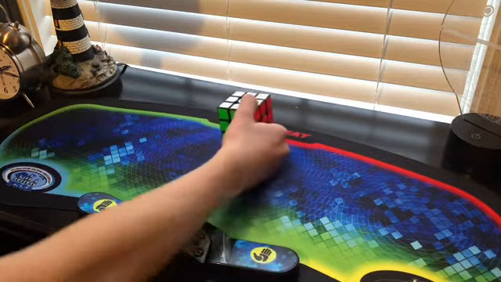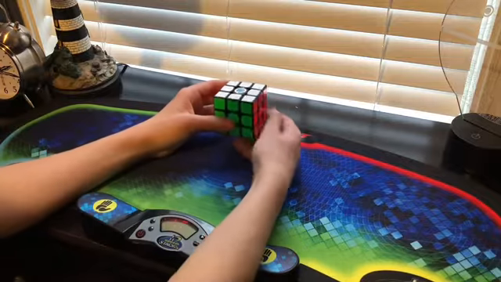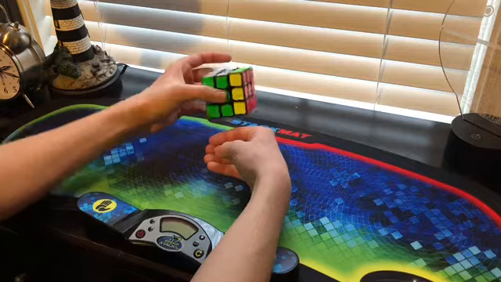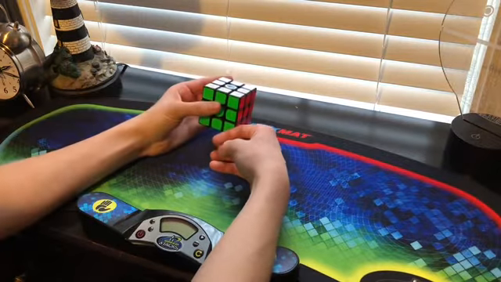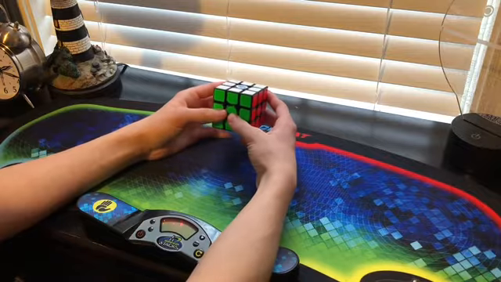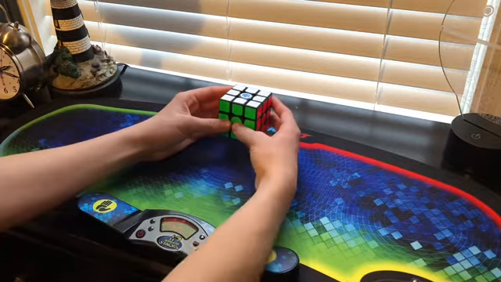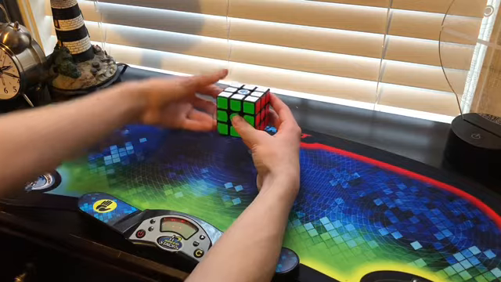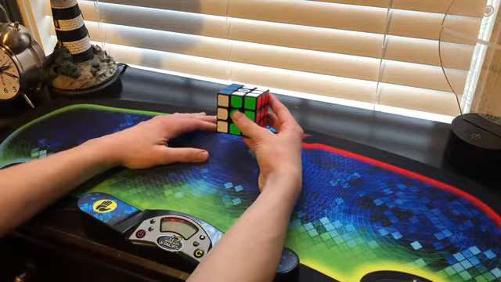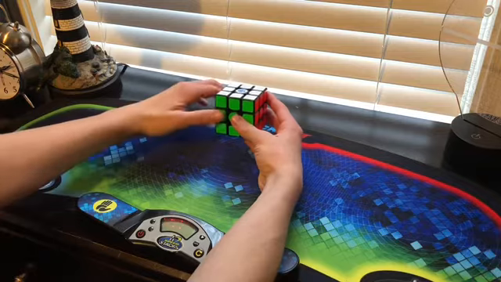And then there's R, which stands for right. This is R, and this is R prime. And then the last 2 are L. L stands for left. That's L, and this is L prime.